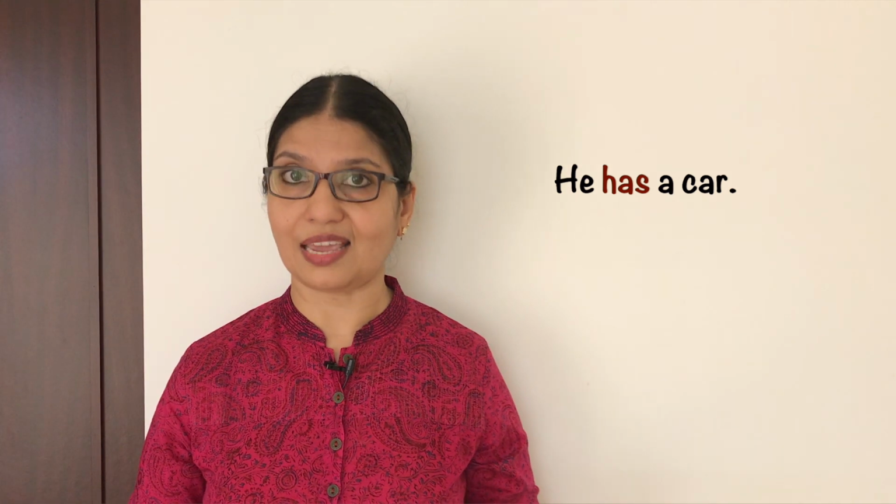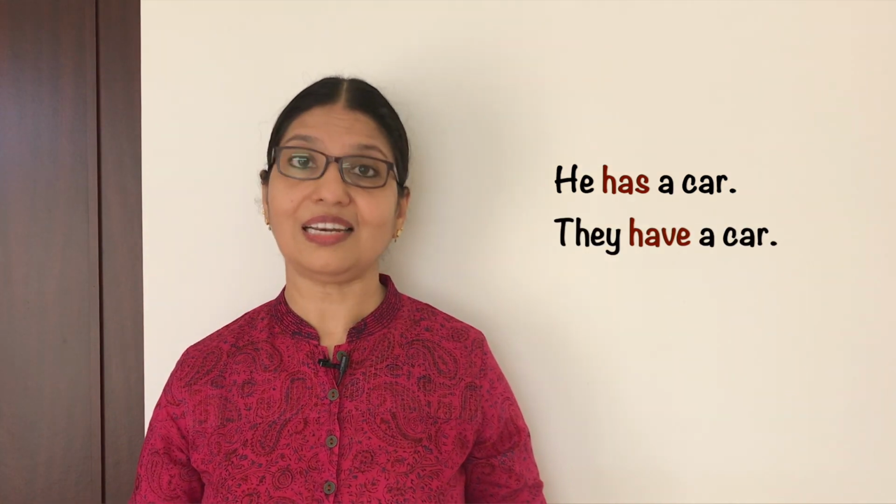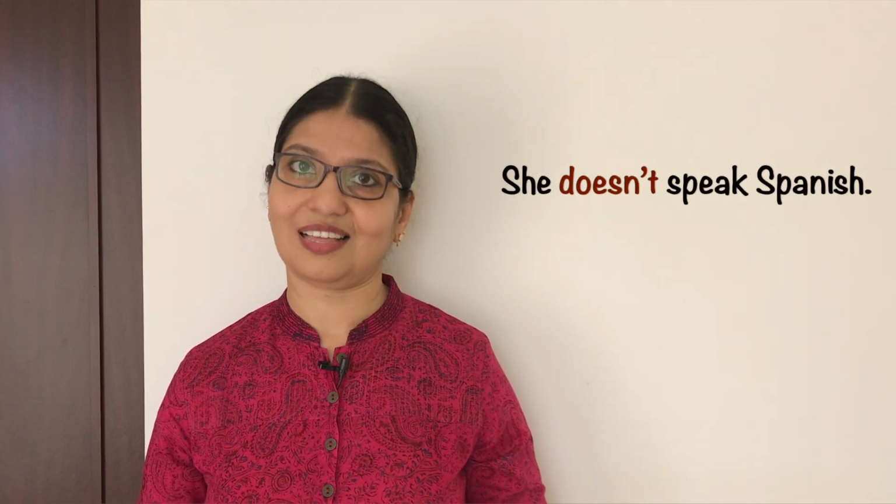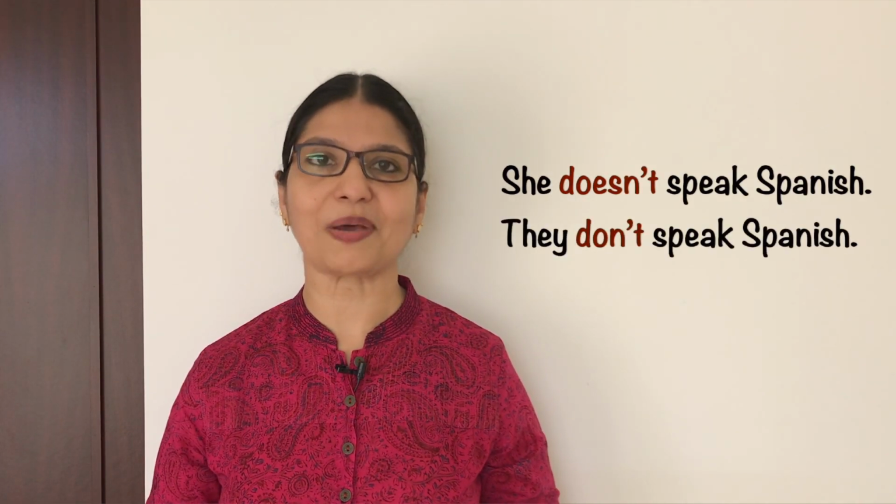Sometimes in sentences we use auxiliary verbs like do and does, has and have, different forms of be, and so on. In that case, the subject should agree with the auxiliary verb which is used. For example, we say, he has a car, but they have a car. In another example, she doesn't speak Spanish. They don't speak Spanish.